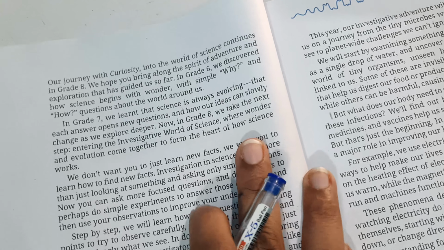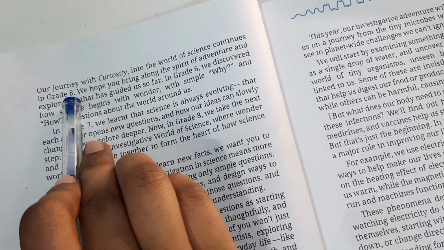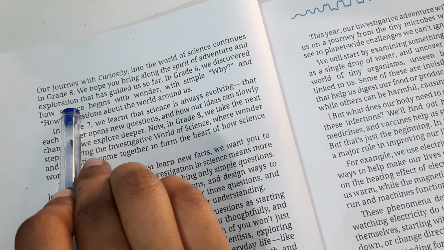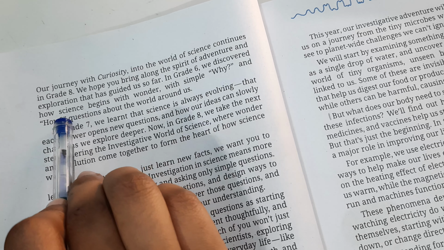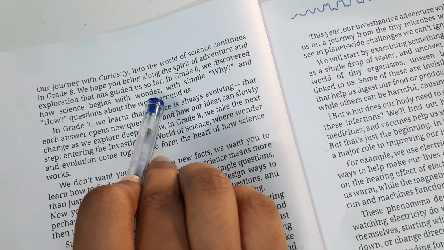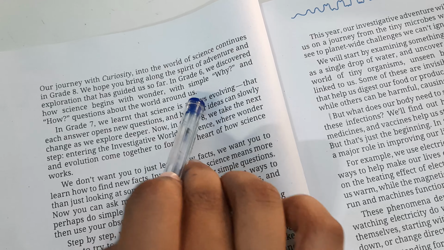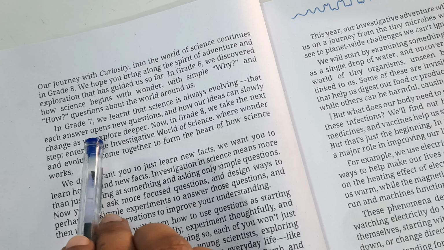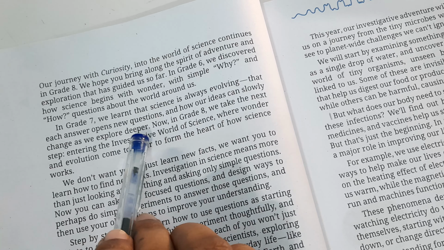Let me turn the page. Our journey with curiosity into the world of science continues in grade 8. We hope you bring along the spirit of adventure and exploration that has guided us so far. In grade 6, we discovered how science begins with wonder, with simple why and how questions about the world around us. In grade 7, we learned that science is always evolving, that each answer opens new questions and how our ideas can slowly change as we explore deeper.